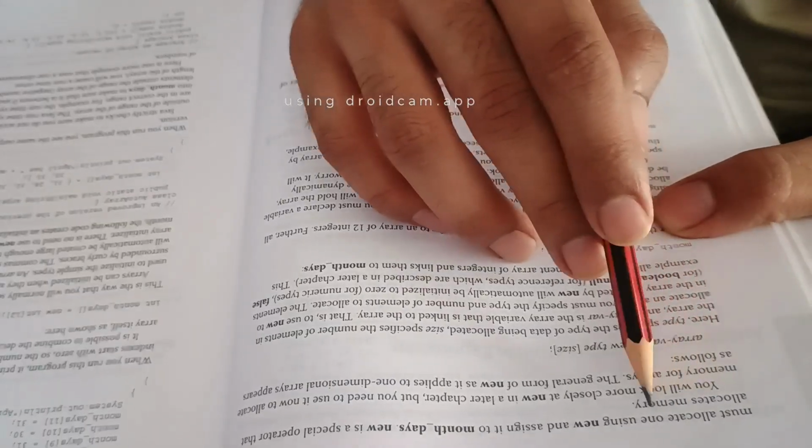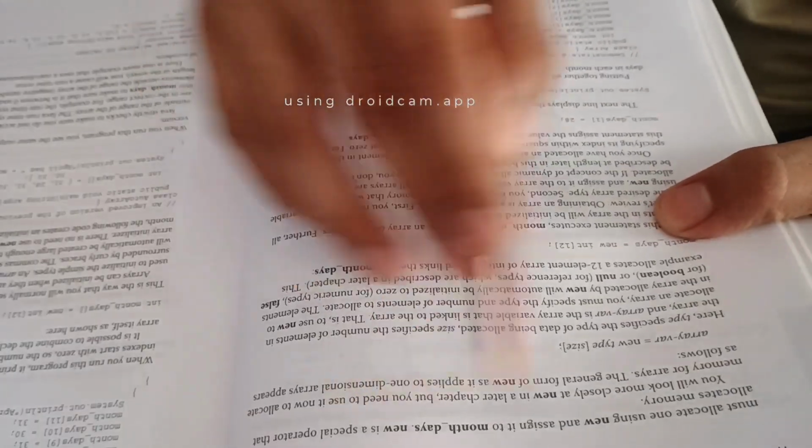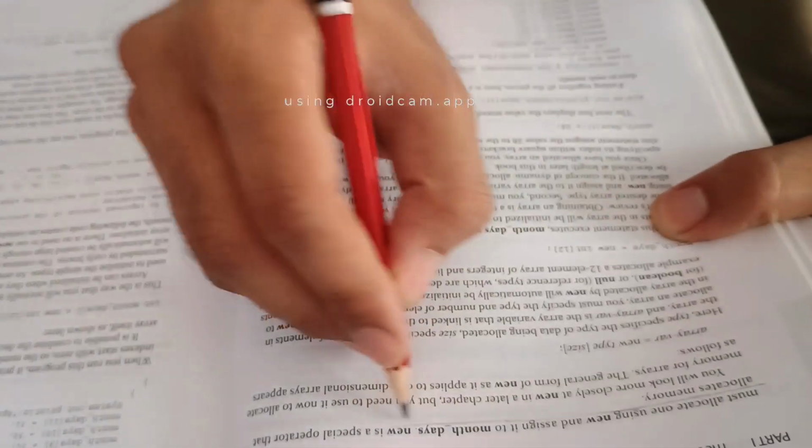You must allocate one using new and assign it to month_days. New is a special operator that allocates memory.